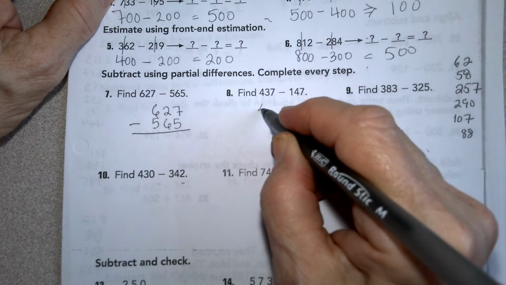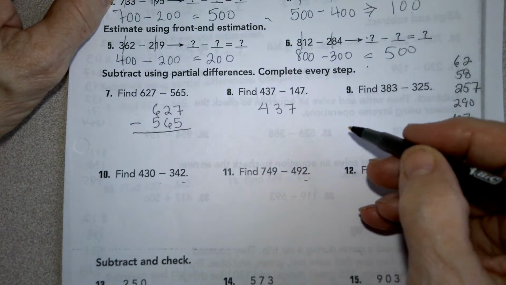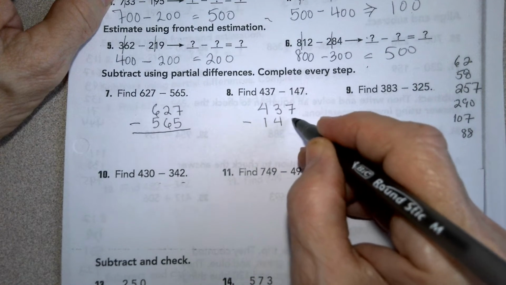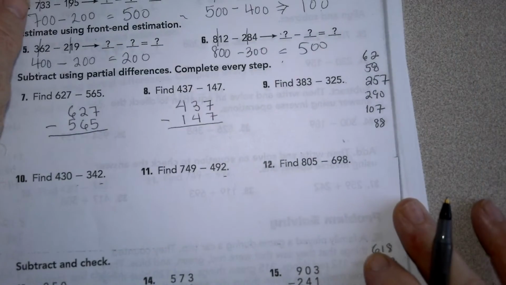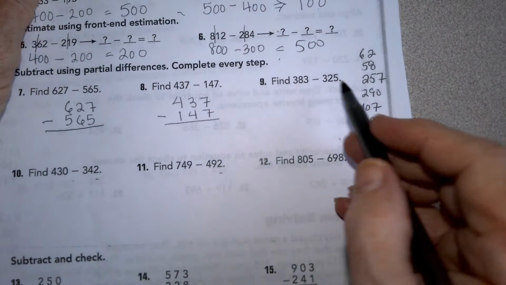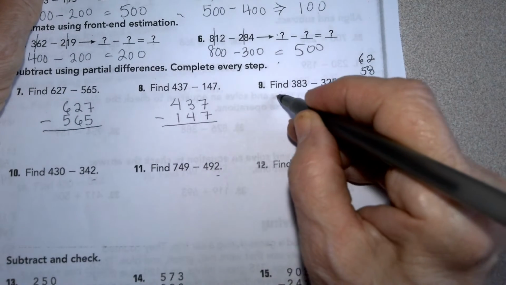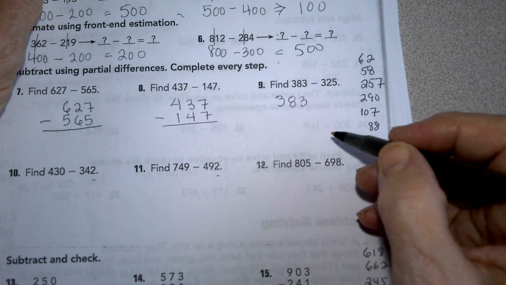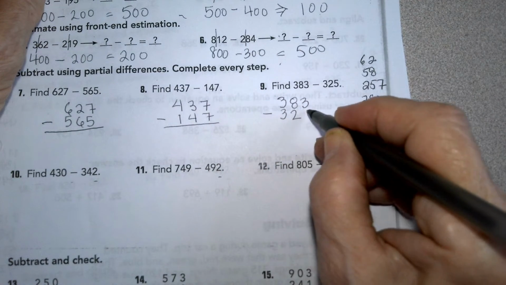So this is going to be 437 minus 147. Again, write tiny. So on this one, I'm going to put 383 minus 325.